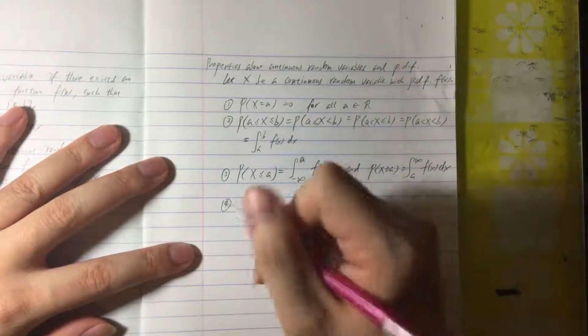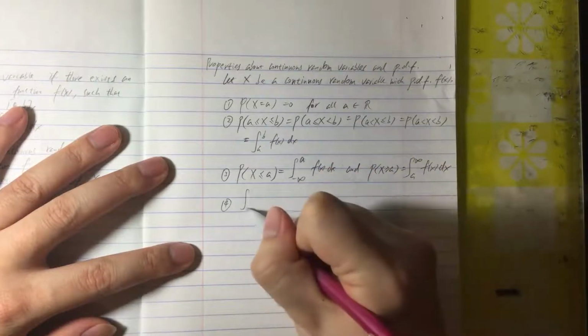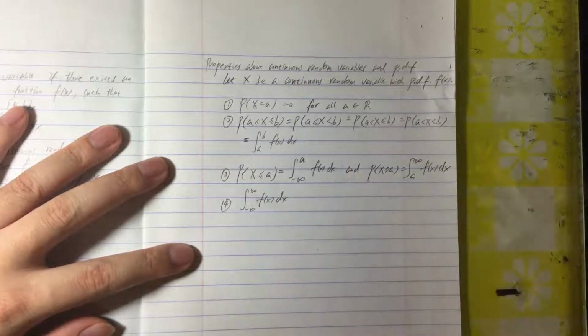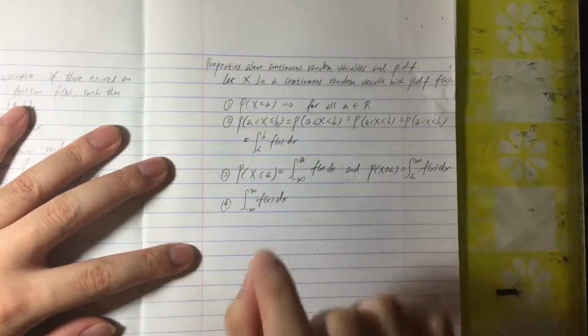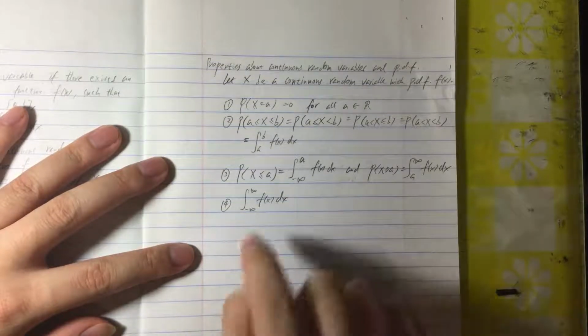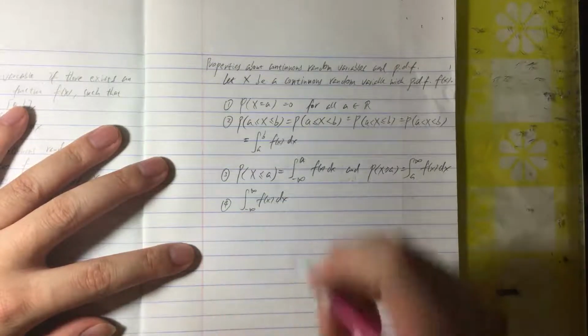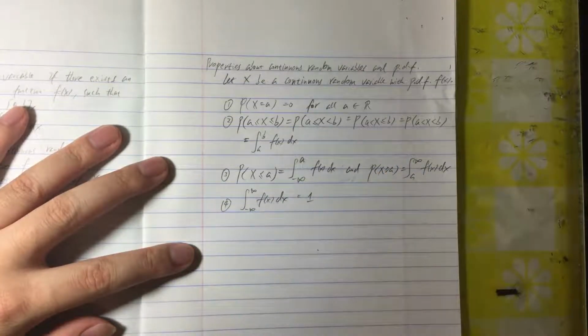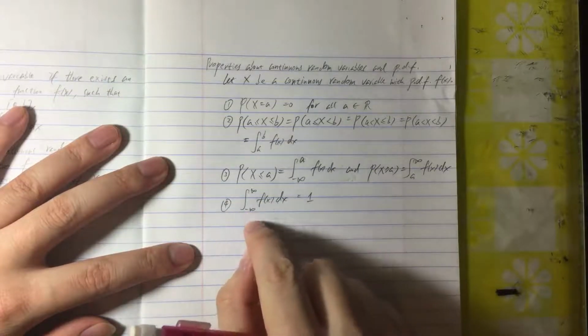Next, the integral from negative infinity to infinity of f(x) dx. Since f(x) is a probability density function, the area under the curve represents probabilities. The total probability must be 1. That means the total area under the curve, from negative infinity to infinity, must be 1.